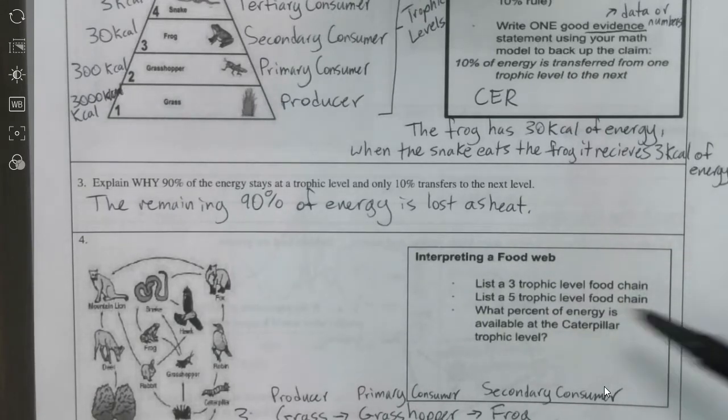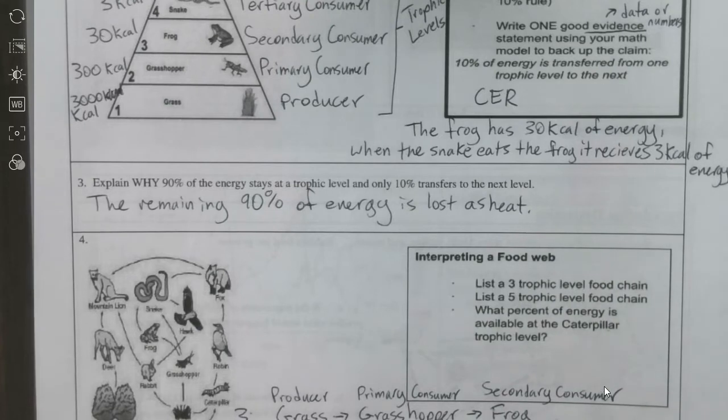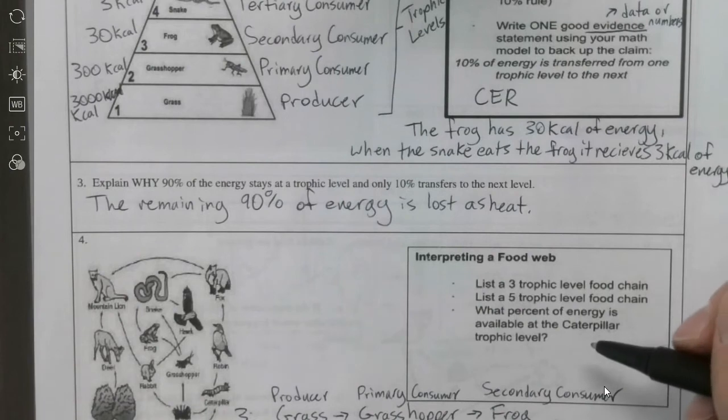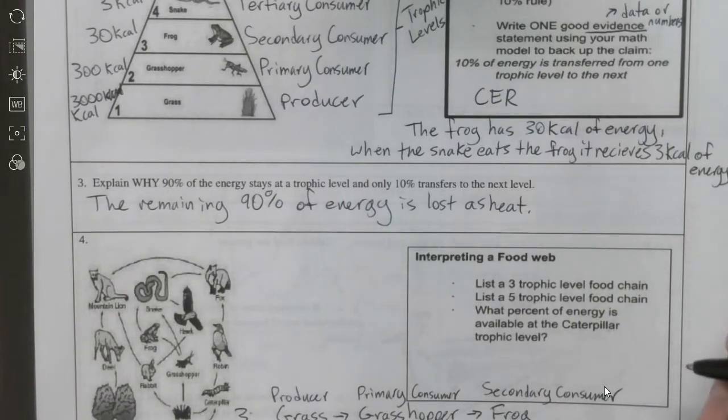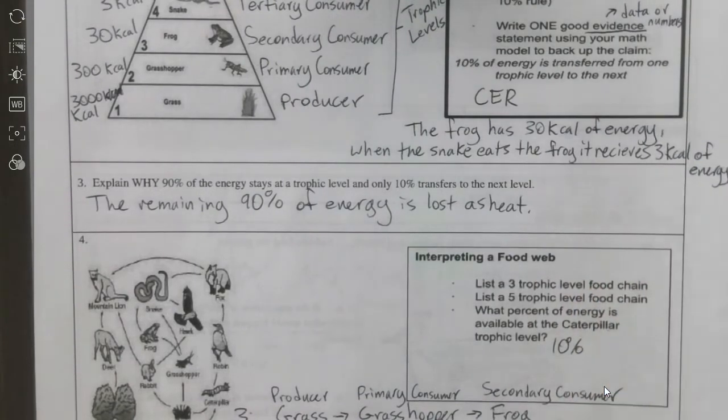All right, so if we think about this here, if we have the tree being eaten by the caterpillar, what percent of energy is available at the caterpillar trophic level? Okay, it's going to be 10%, right? Our 10% rule. That should be pretty easy.